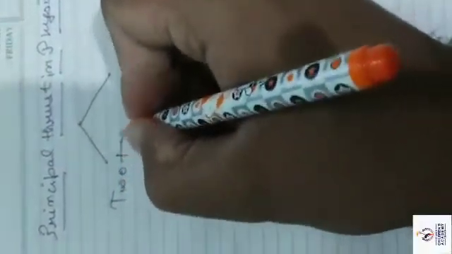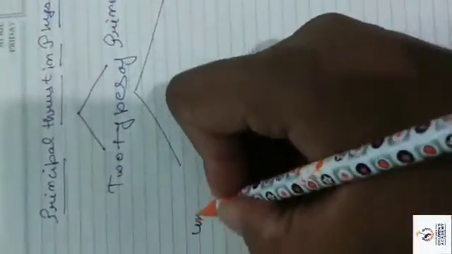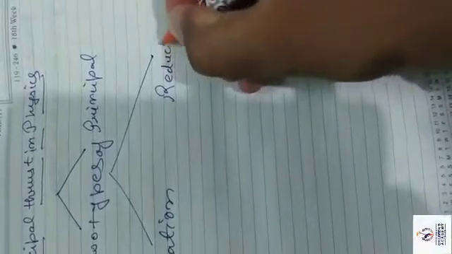Today we will discuss the principles of physics. Thrust means जोर, ठीक है. So we have two types of principle in this. What are the two types? First one is unification and second one is reductionism.